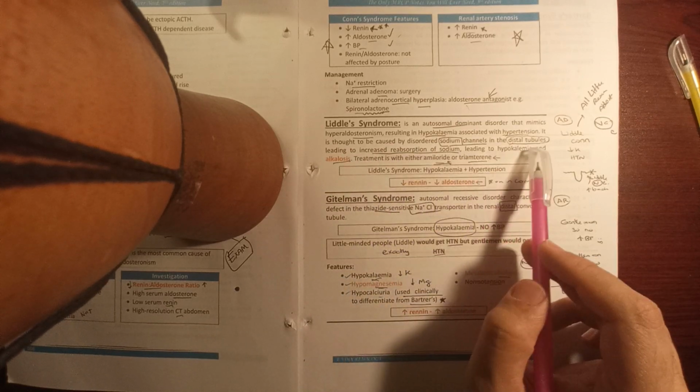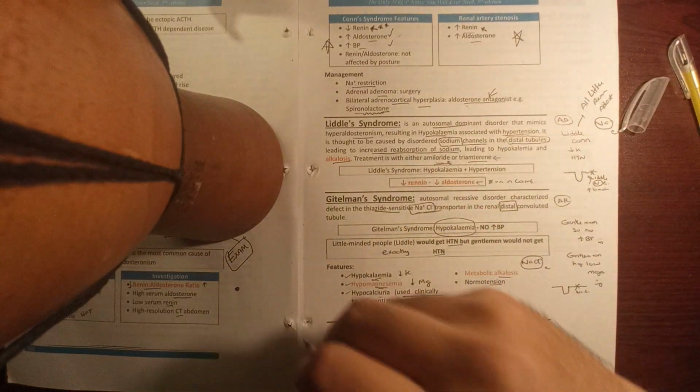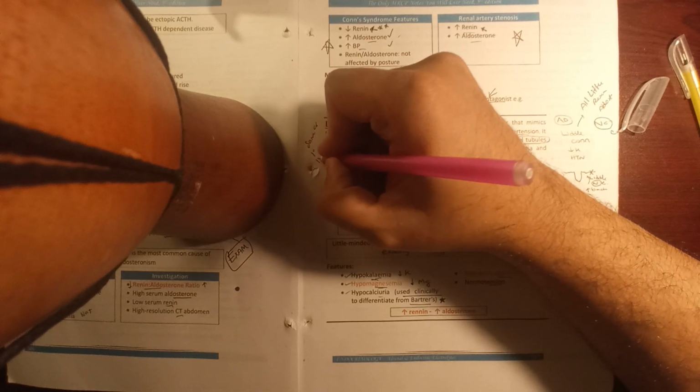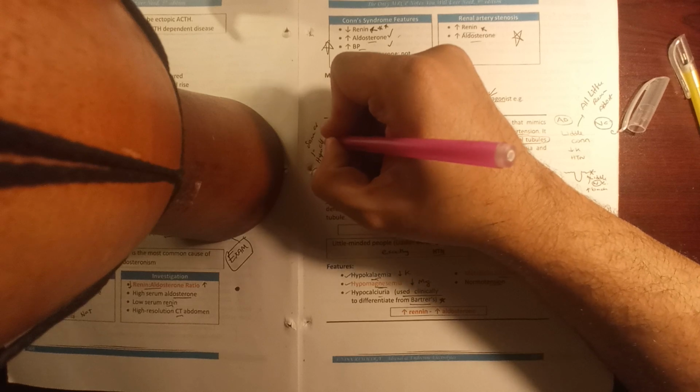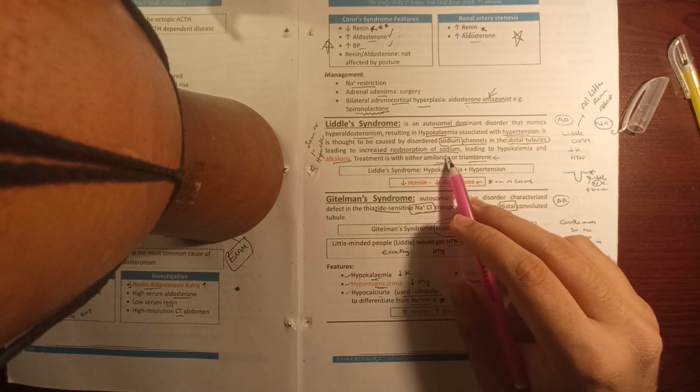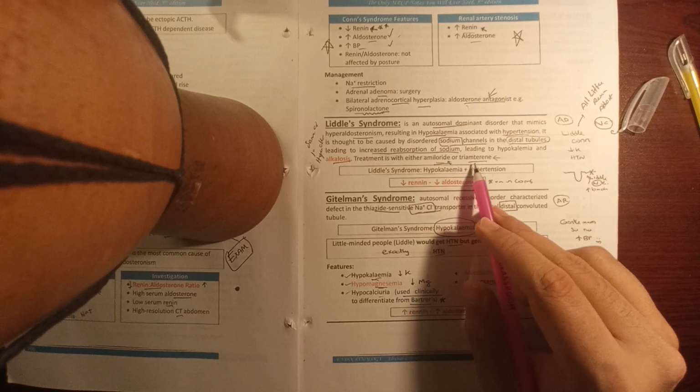It's thought to be caused by disordered sodium channels in the distal tubules, DCT, leading to increased reabsorption of sodium, leading to hypokalemia and alkalosis. So basically, it's causing the same effect as primary aldosteronism. So just write it in the notes: same as primary hyperaldosteronism, because there is hypokalemia, there is hypertension, and increased reabsorption of sodium, leading to hypokalemia and alkalosis. Treatment is with either amiloride or triamterene.